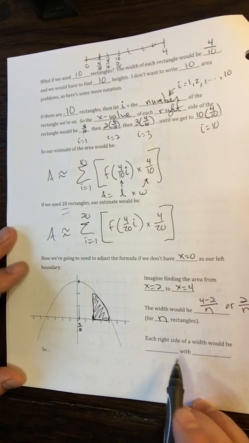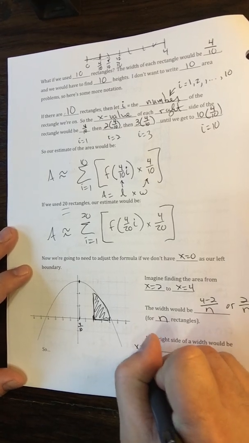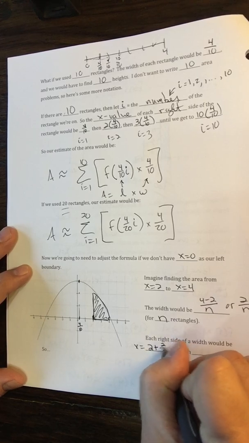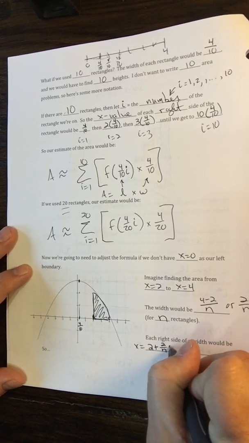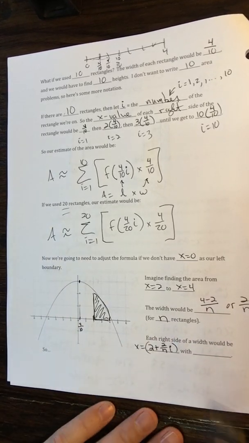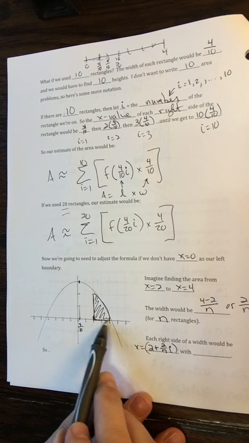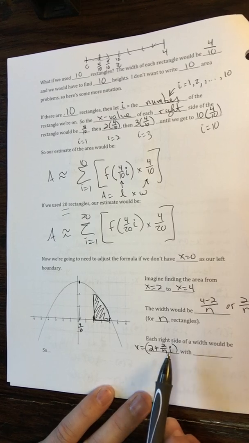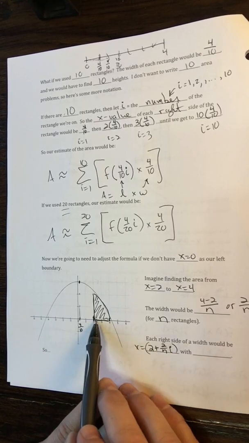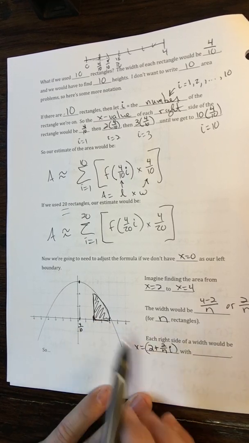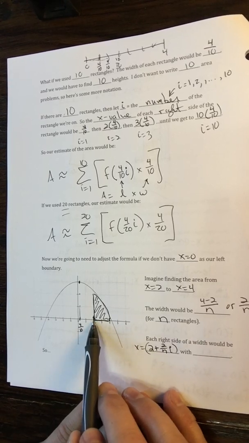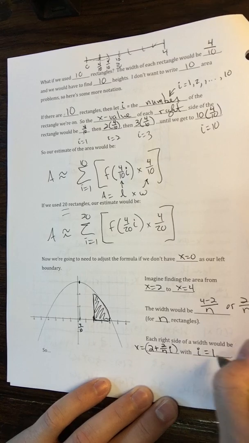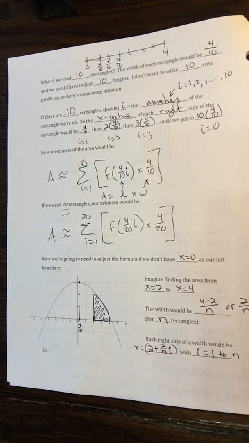But the right side of the width would now be x equals 2 plus 2 over n times i. That's what I would be putting in. Start at 2 and then go this distance of 2 divided by n, and you go times i. So when i is 1, you just go 1 interval over. When i is 2, you go 2 intervals over, and you go until you get to 4, with i equaling 1, 2, up to n.